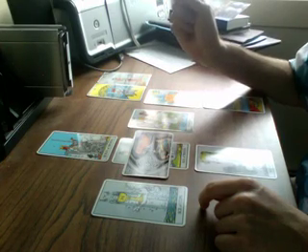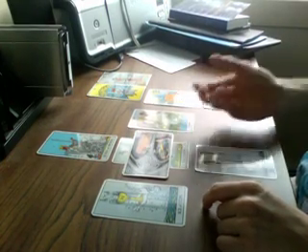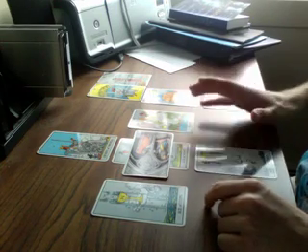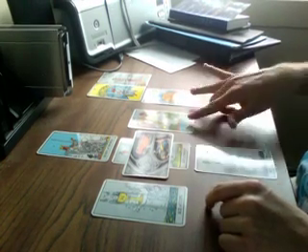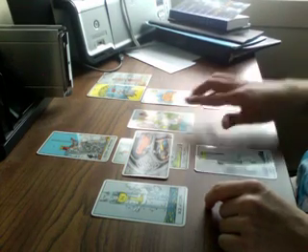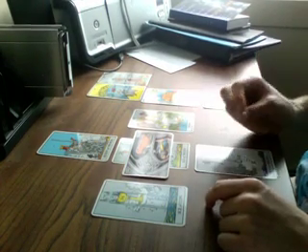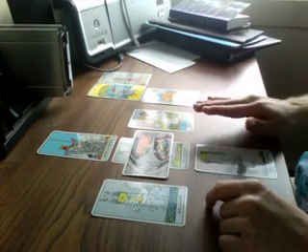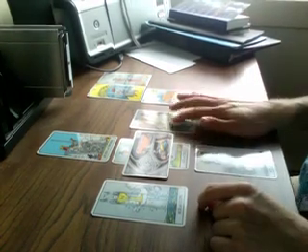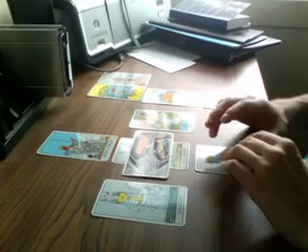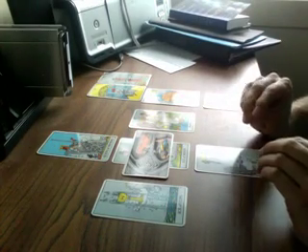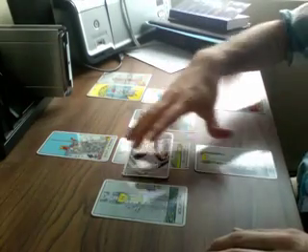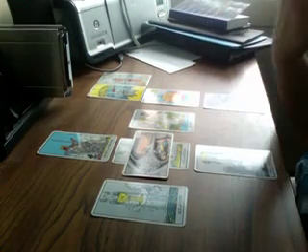The other type of thing we should be looking for is the number of majors. We see that there are only 2 majors in this spread, Temperance and Wheel of Fortune. That doesn't necessarily mean that they're connected, though in this case they are, and I'll get to that eventually. But it does show that there are some factors that the querent doesn't necessarily have control over. But overall, this is very much in the sphere of their mental workings.